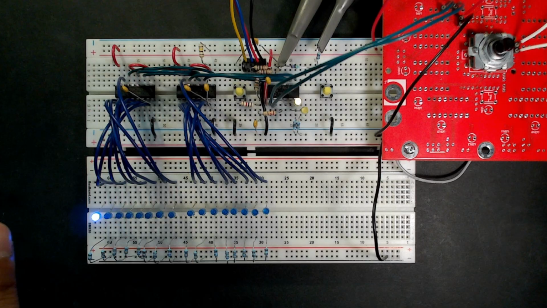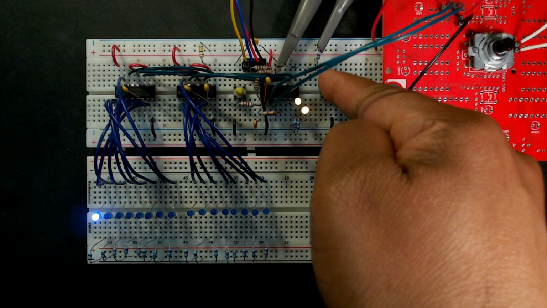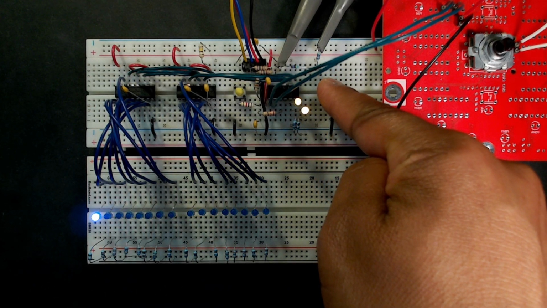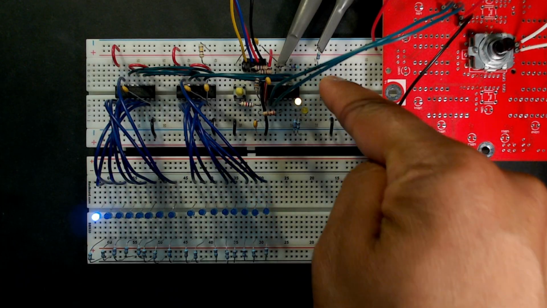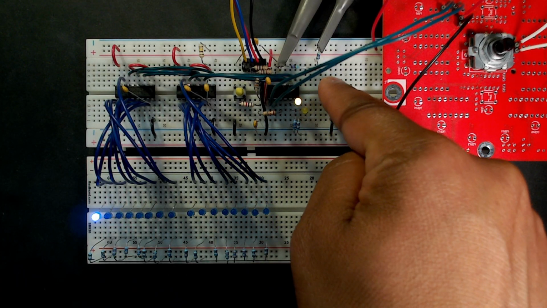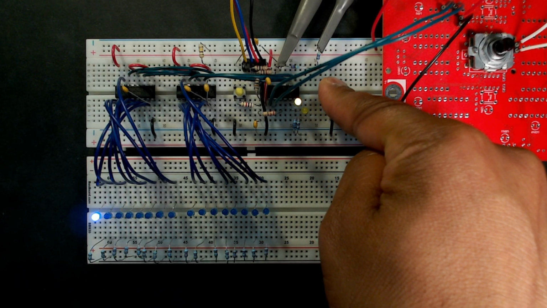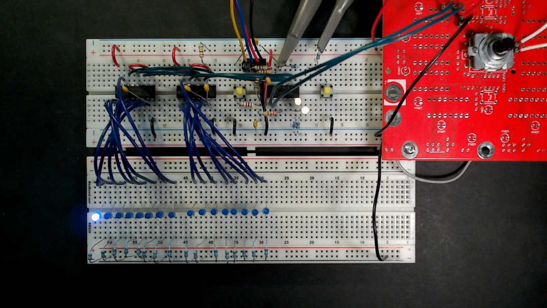Yep, it jumped right to the maximum intensity, and if we hold the button, we should see it go back to minimum. And sure enough, it does. Oh, wait a minute. When we release the button, it appears to jump right back to the maximum again. Oh, we can fix that pretty easily.